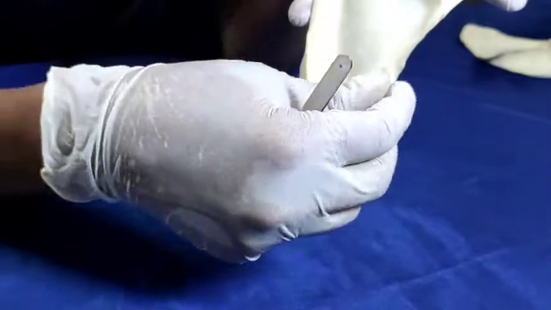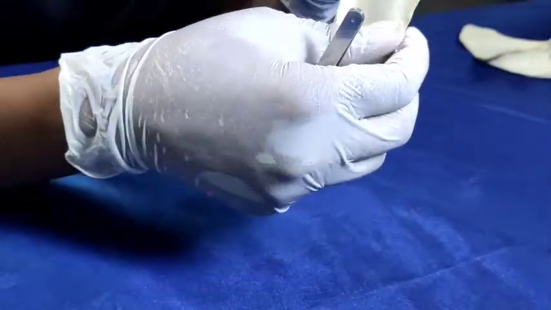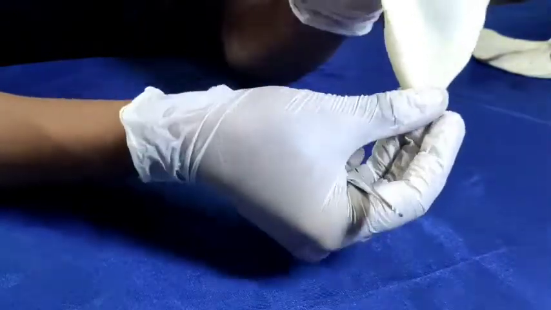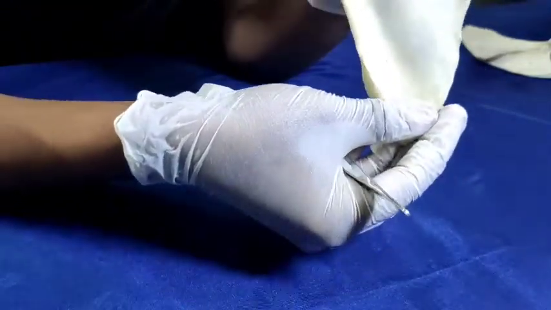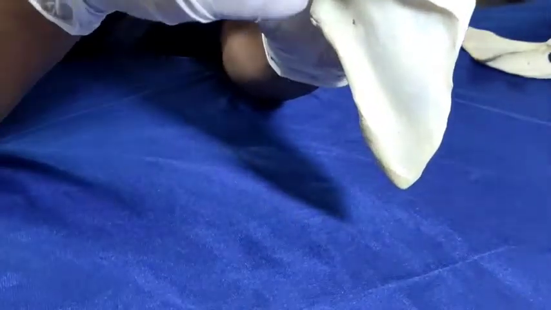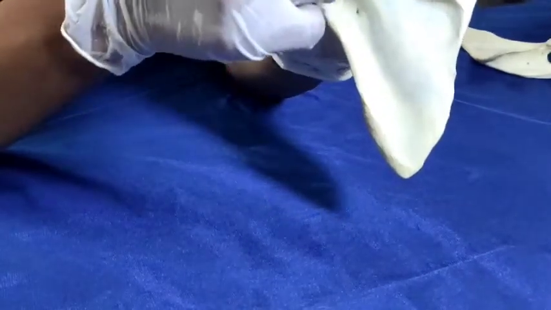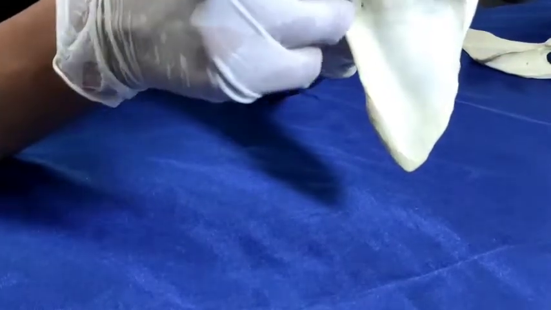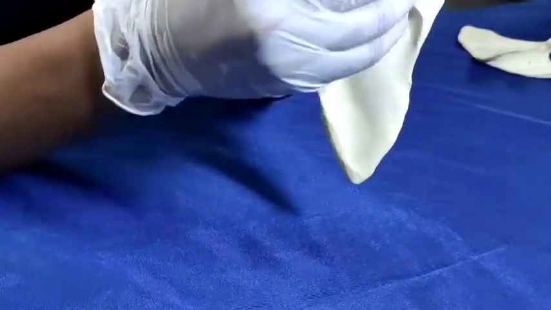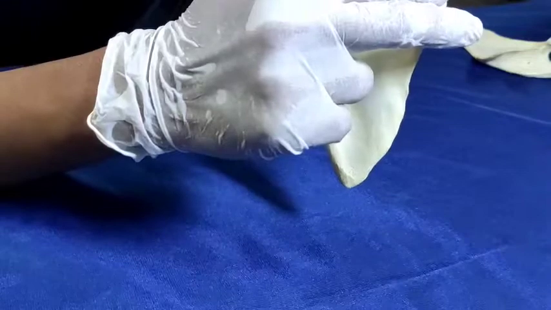The serratus anterior muscle is inserted on the costal surface of the medial border and the inferior angle. The levator scapulae muscle is inserted on the dorsal aspect of the medial border, at the superior angle up to the root of the spine.